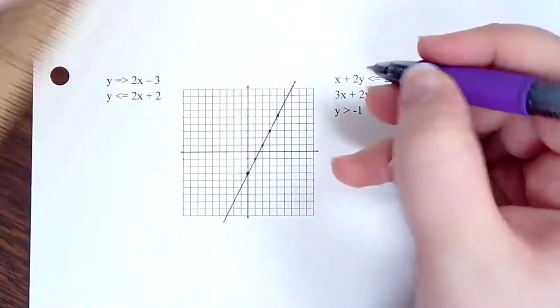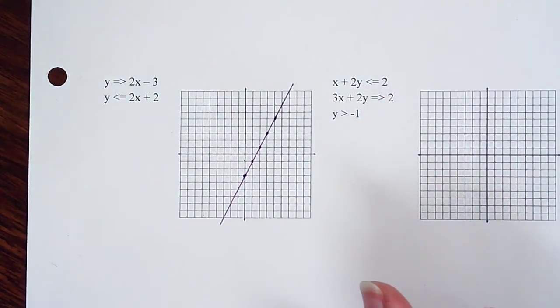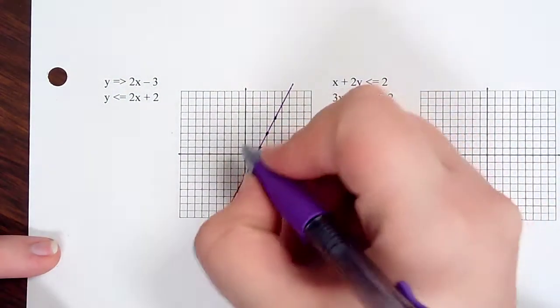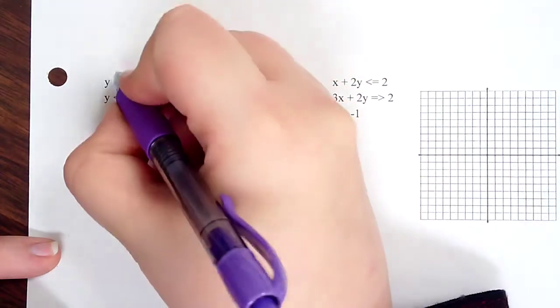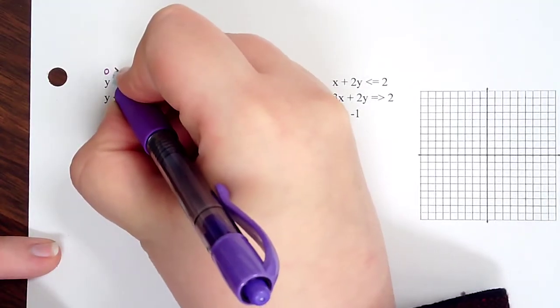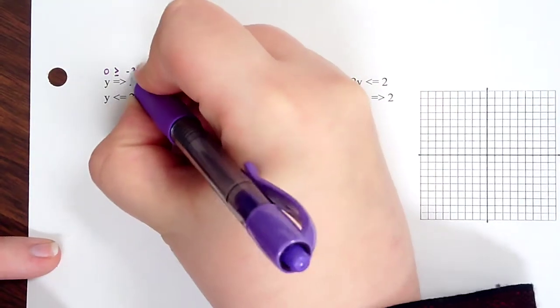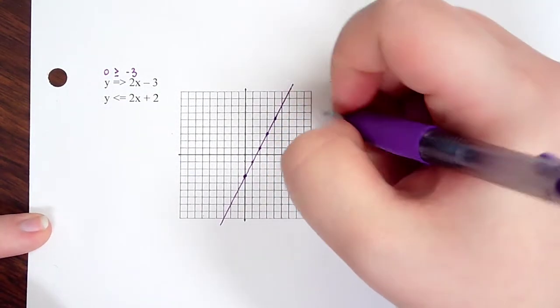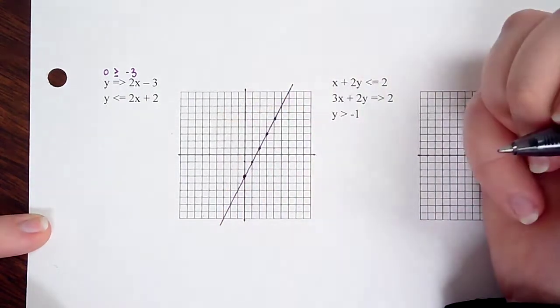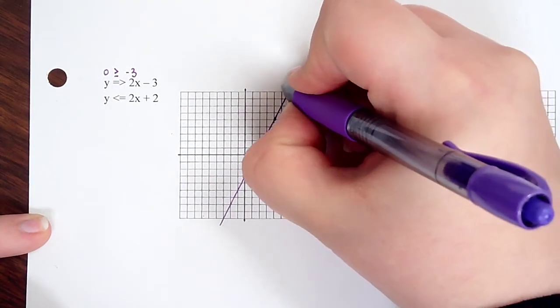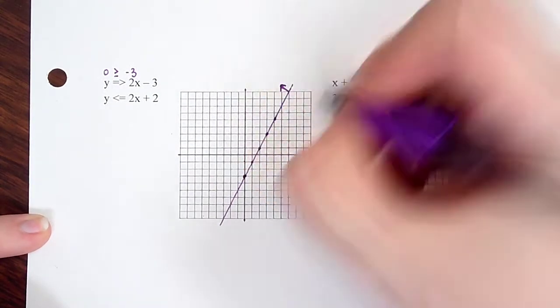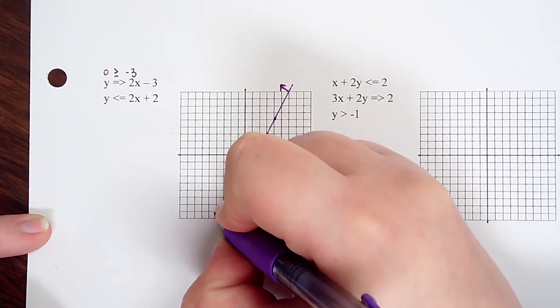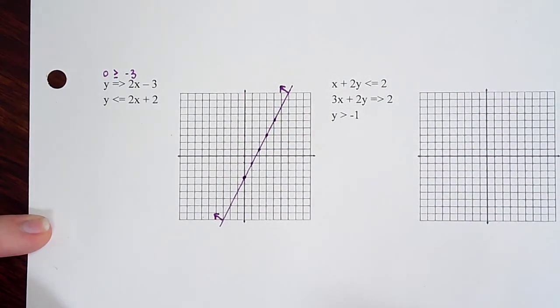And then instead of shading one side or the other, I'm still going to check. So let's check 0, 0. When I plug it in, I get 0 greater than or equal to -3. That's a true statement, so I'm going to shade this side of the graph, but not right away. Instead, I'm going to indicate with some little arrows on either end of my line that that is the side I would shade. Now I go on to my next line.